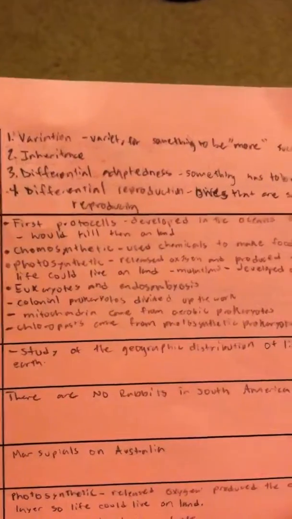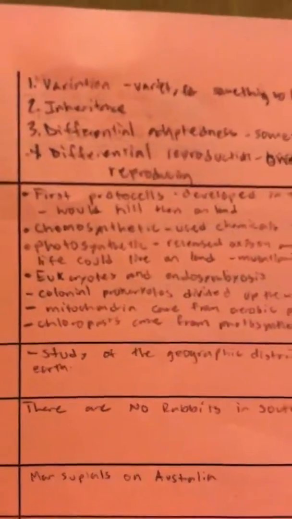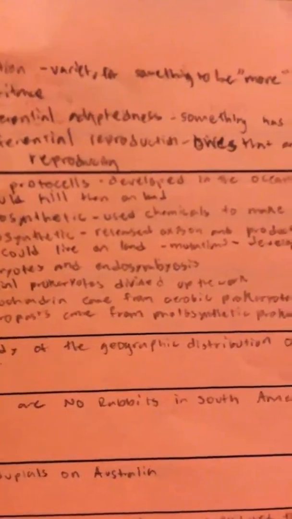But that's okay. Okay, for the second one, we have first prokaryotes developed in the oceans because of the UV light that would kill them on land. Then we have chemosynthetic, used chemicals to make food, no oxygen. Then we have photosynthetic, released oxygen and produced the ozone layer, so life could live on land.